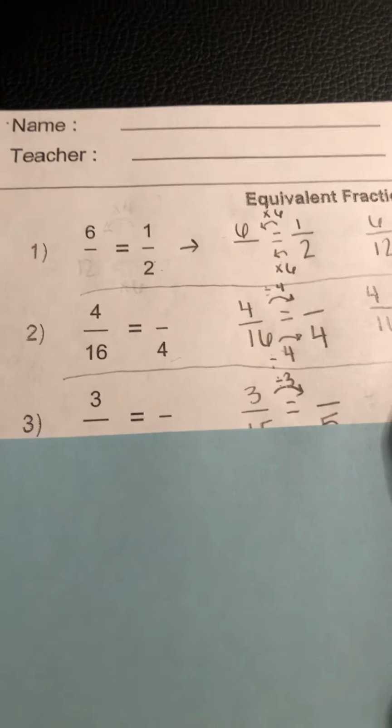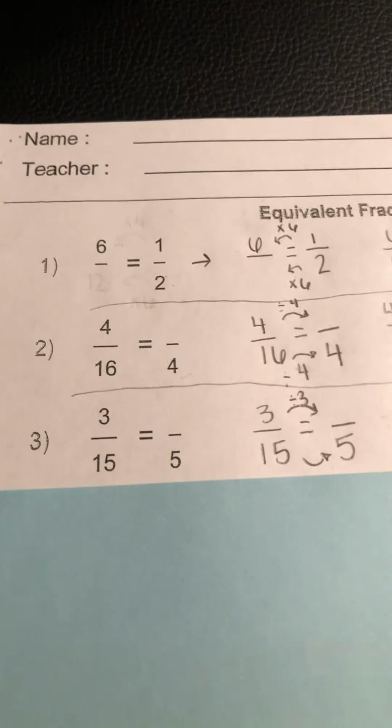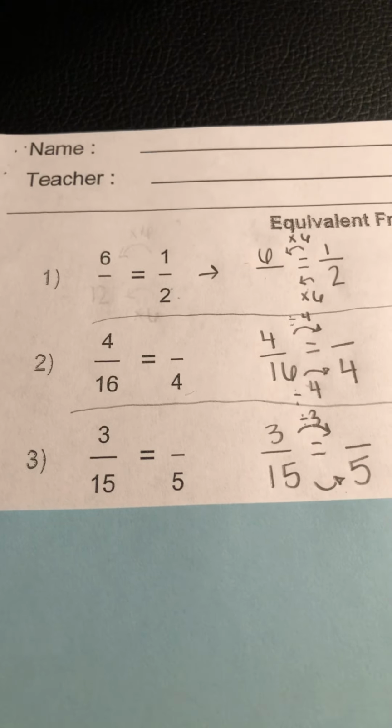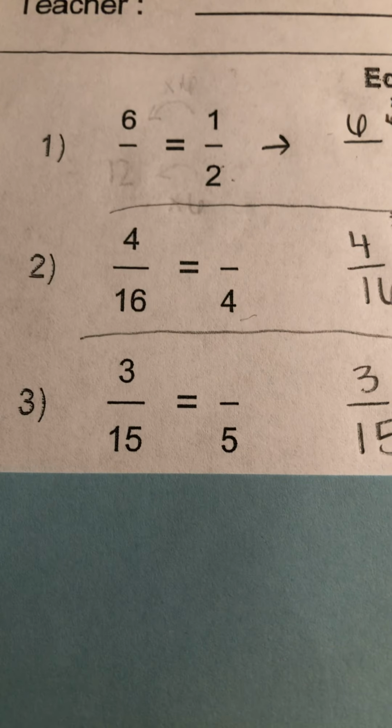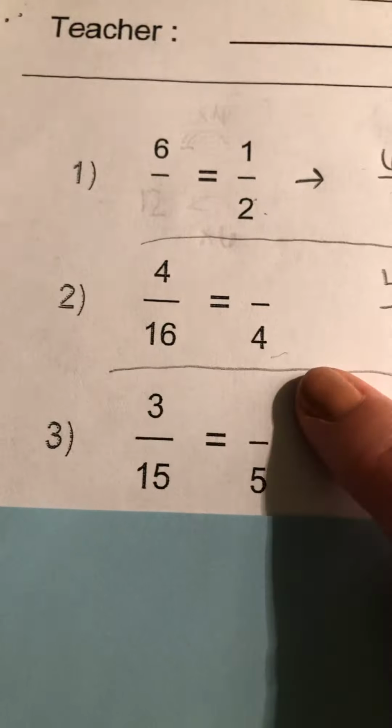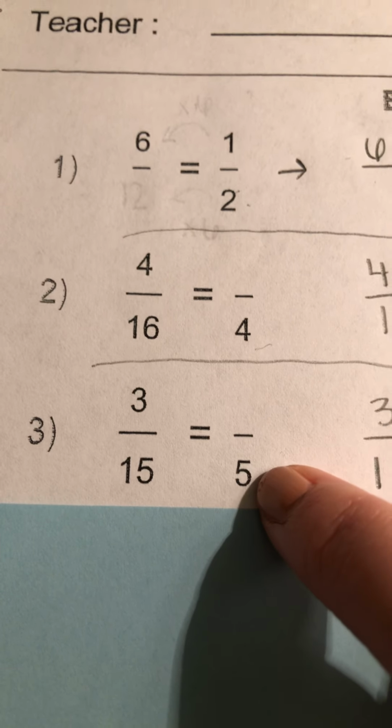Let's go on to number 3. At any point, you can pause this video and take your notes as well. So we have 3/15 equals, and then blank with a numerator, and then 5ths.